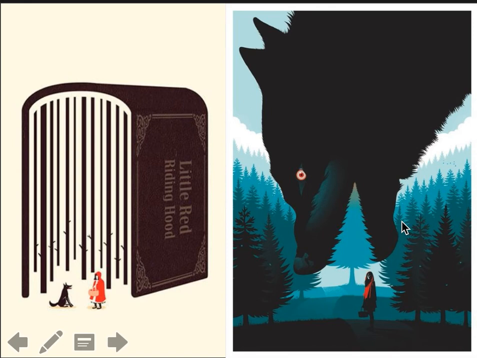Some other fun examples of messing with positive and negative shape. Little Red Riding Hood. I'll just mention this one. Most of you will see this as an eyeball, as the wolf. It's pretty dominating in this, but it's also two-ply, and this is a moon, and this is a dark forest that she's getting ready to venture through.